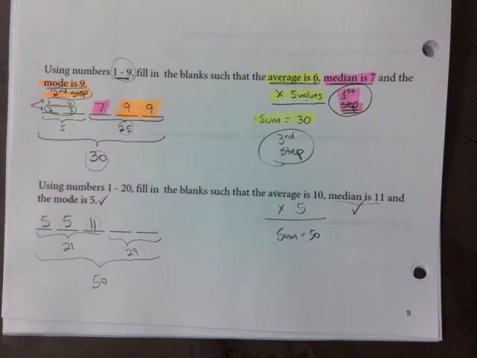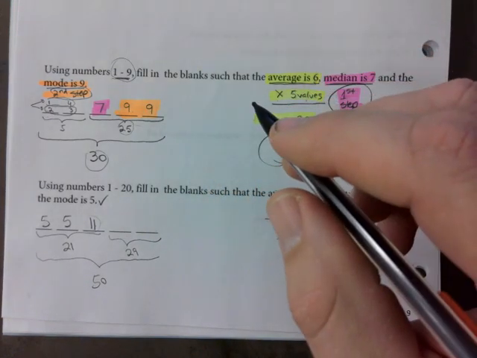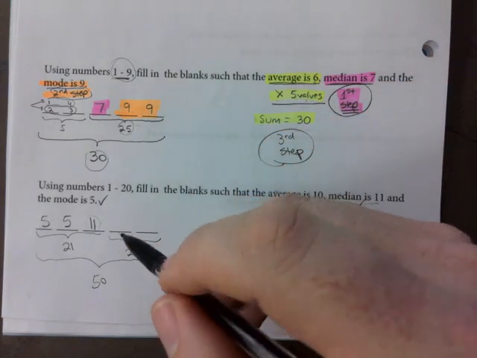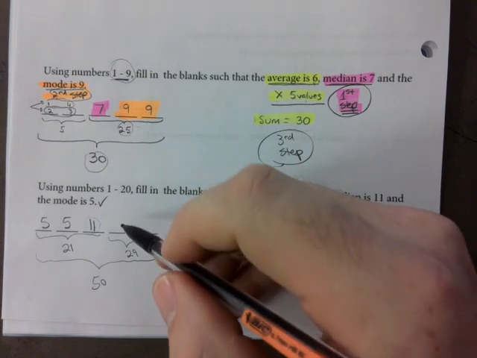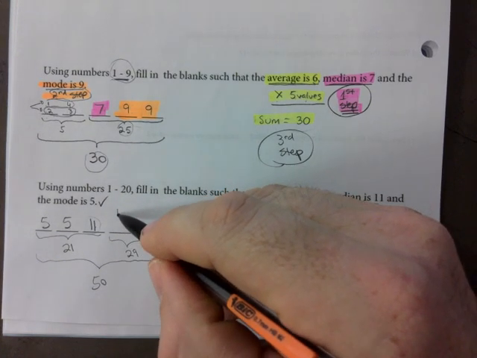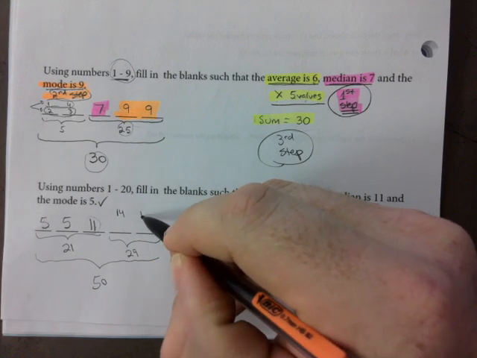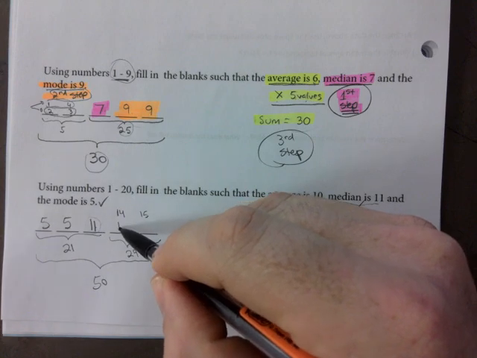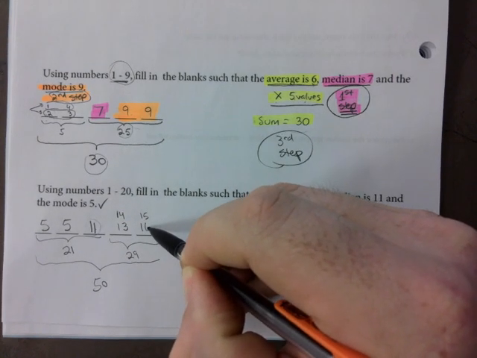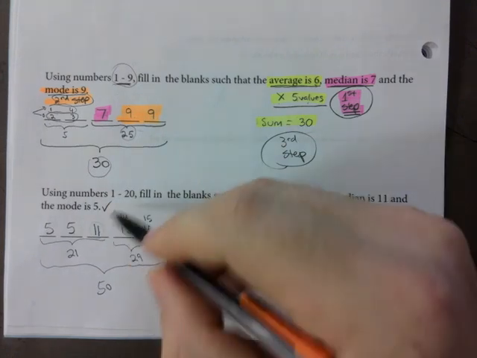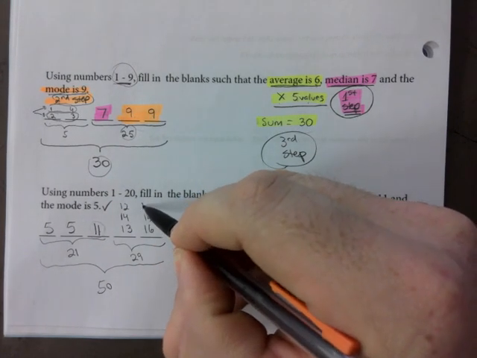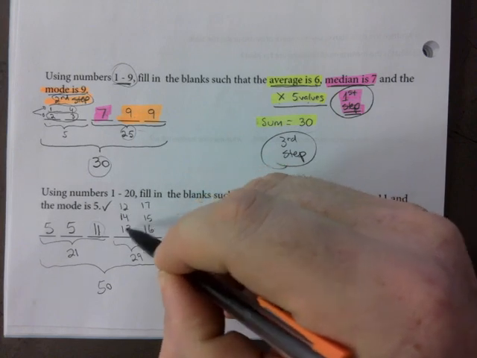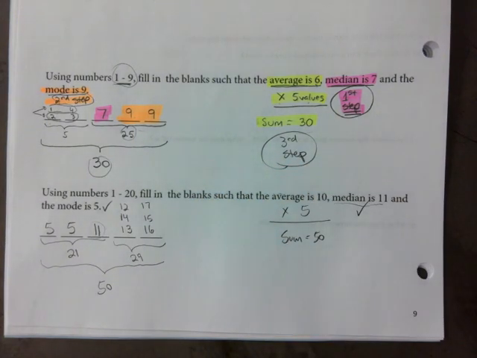So just use your skills. How can I make that happen? 14 and 15, so I'm going to go 14, 15. What else? 13, 16 would work as well. 12, 17, yeah, so I'm going to do that, 12, 17. All these combos give you 29. What about 10, 19?